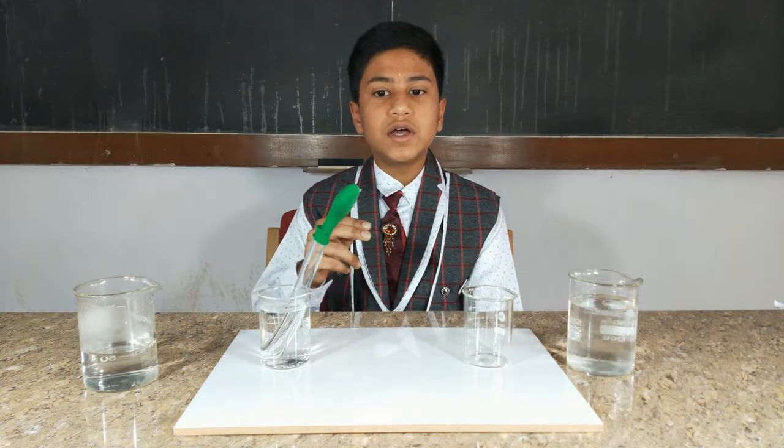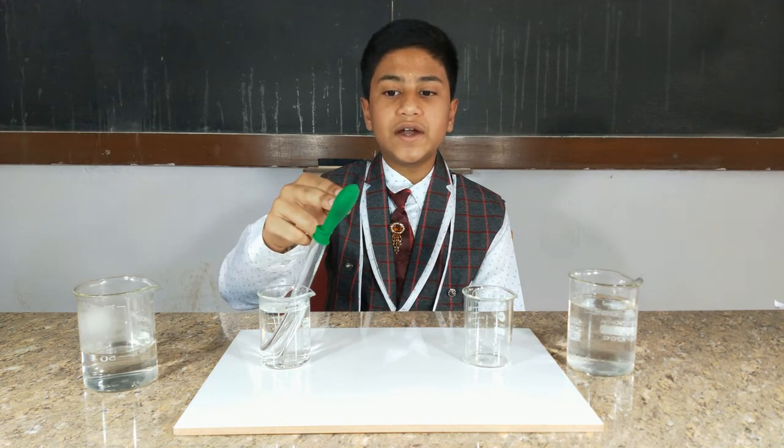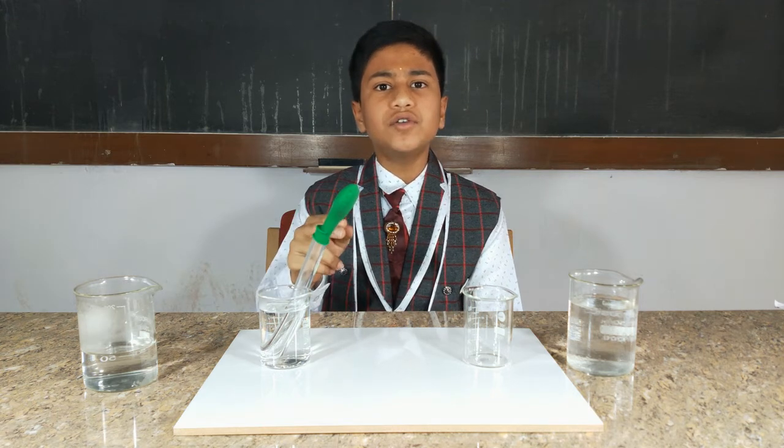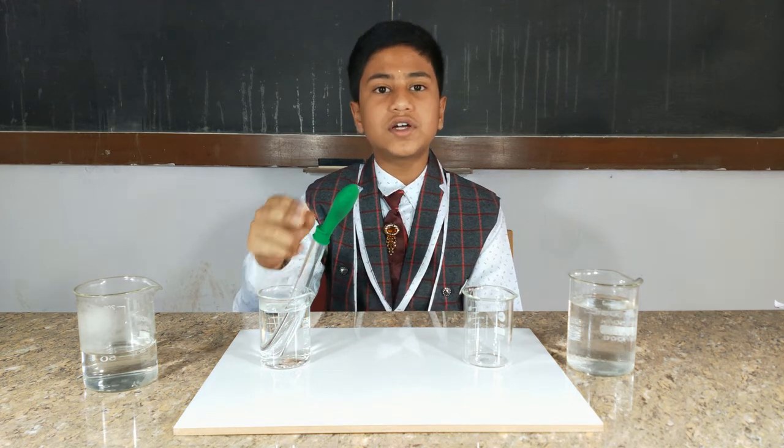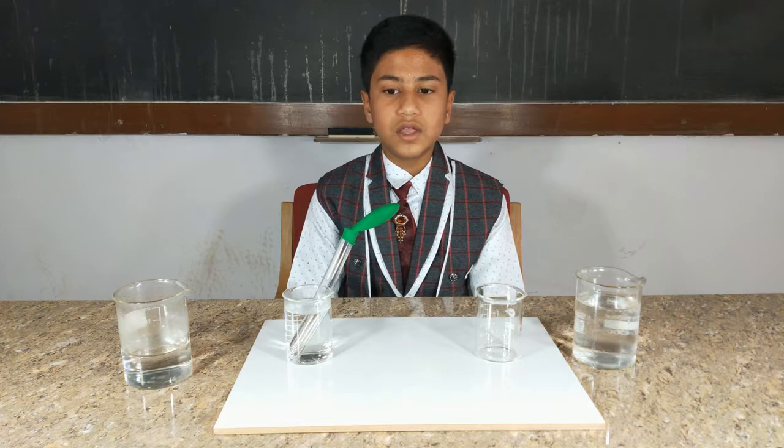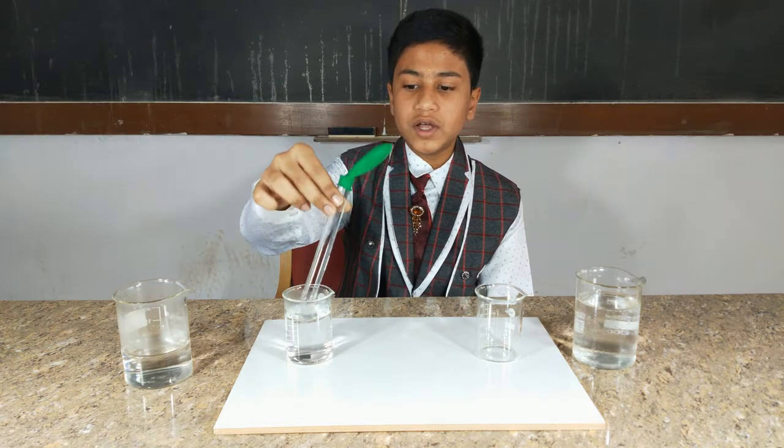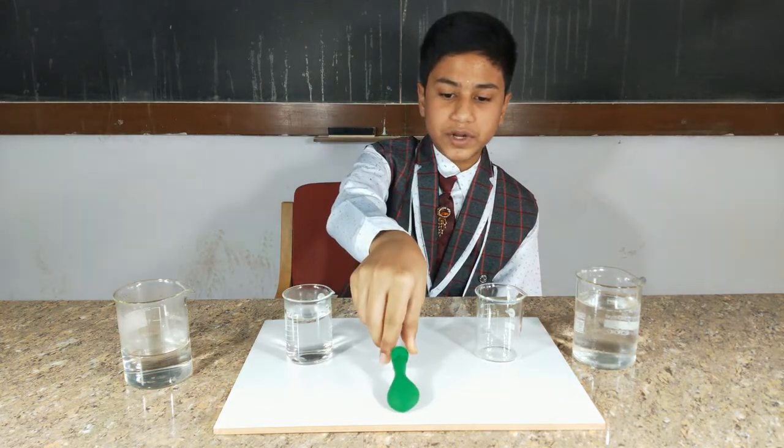What did you observe? The balloon got inflated. Can you guess why the balloon got inflated when kept in the hot water? Now take the tube out. Let it cool down to the room temperature.